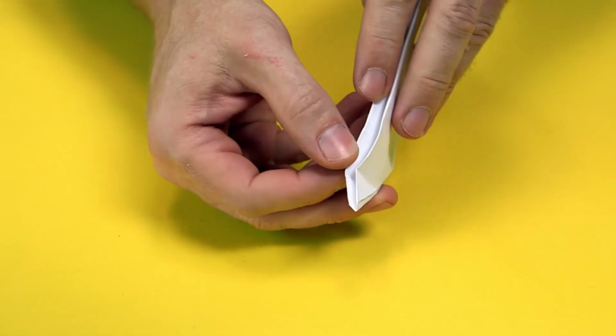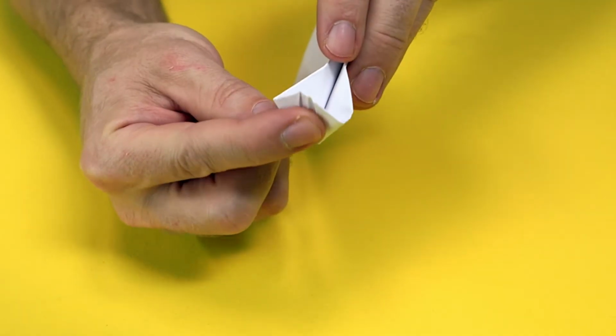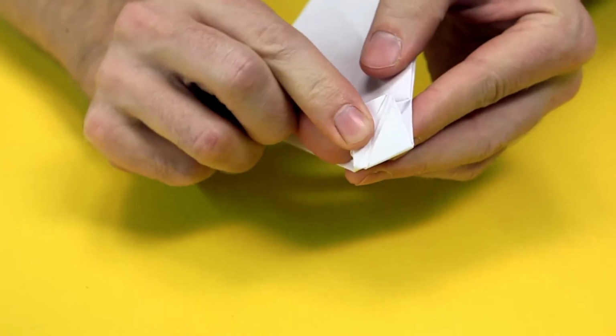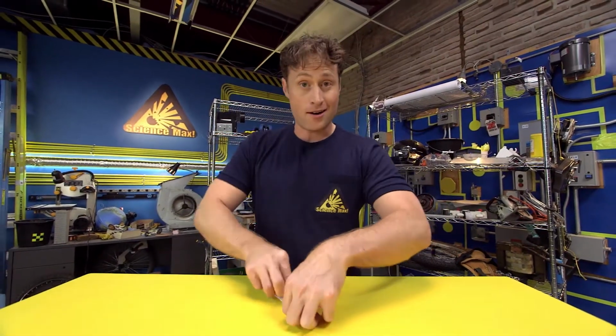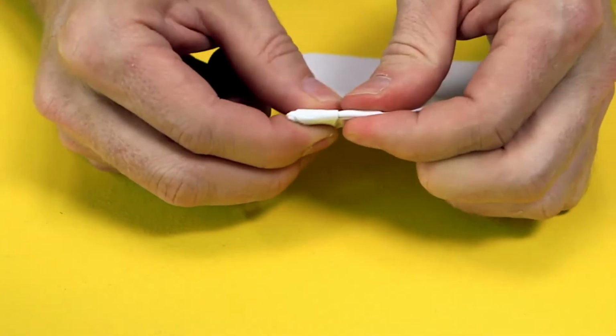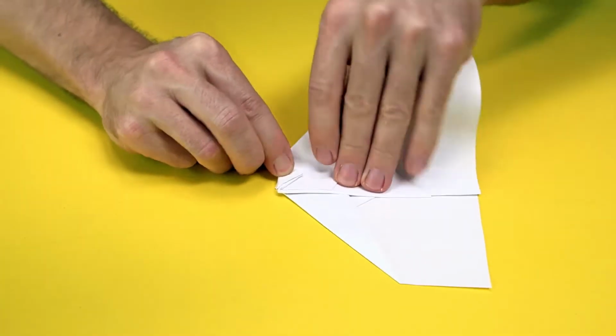You push it open like this, and this is called a pocket fold because you want to make a little pocket and push it up against there. Fold it flat like this, fold this tip down over there like that. Then fold it around the back side. Then fold the wings down like this and like this.